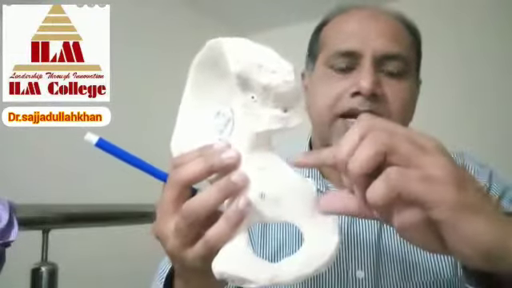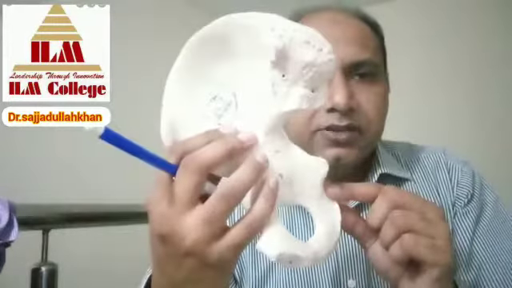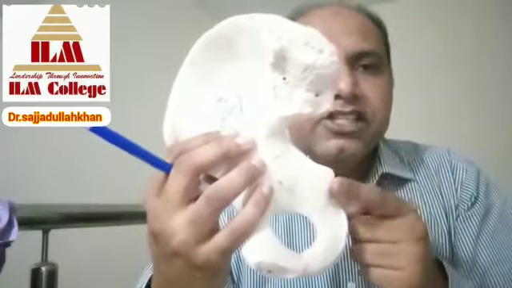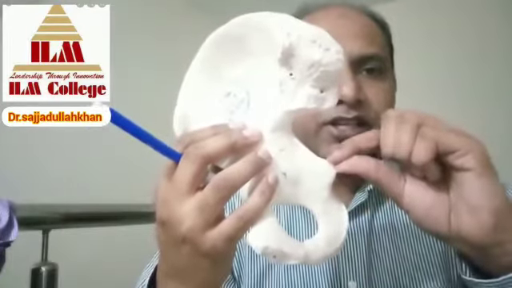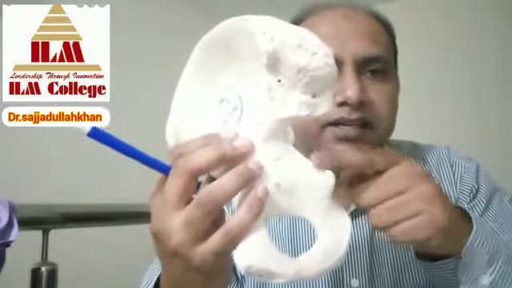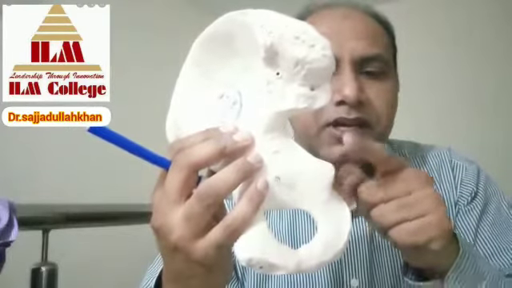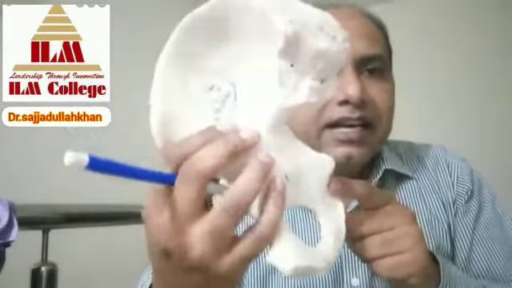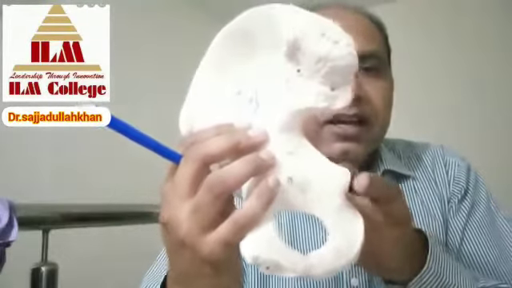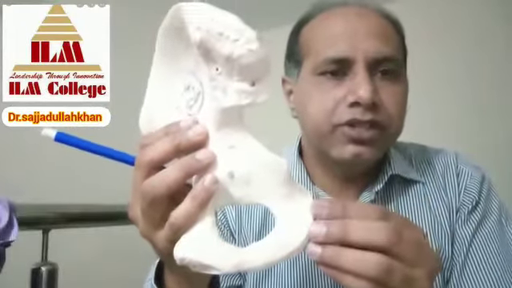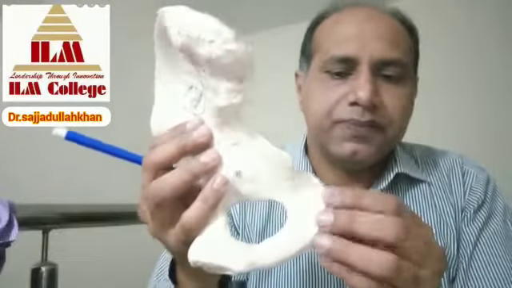At its meeting point, there is a projected area. This projection is called the ischial spine. It lies below the greater sciatic notch. After the ischial spine, there is another notch, called the lesser sciatic notch. After that, it continues with the posterior border of the ischium.